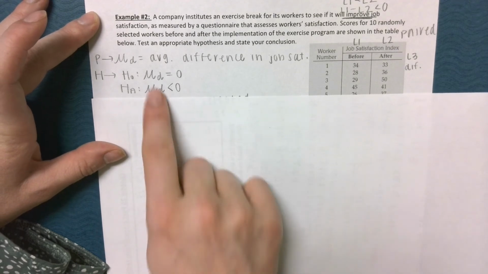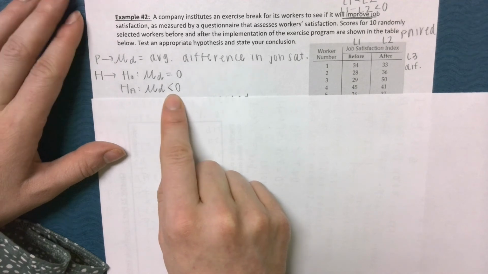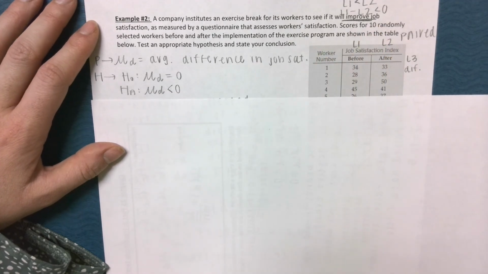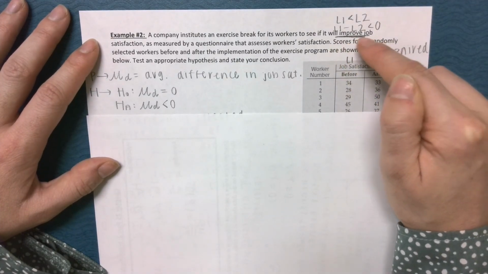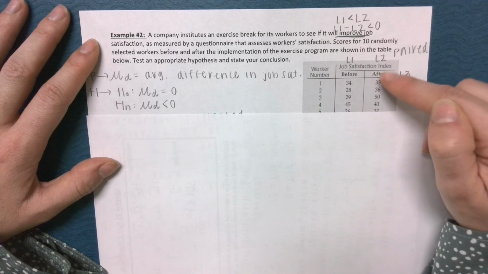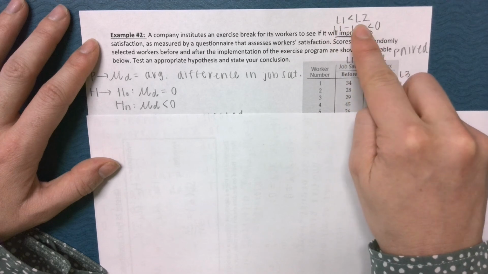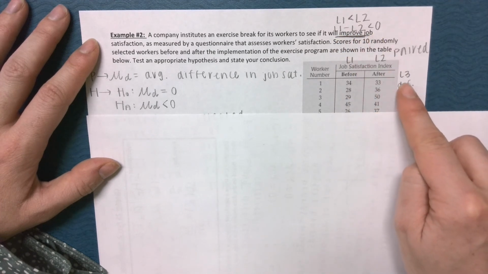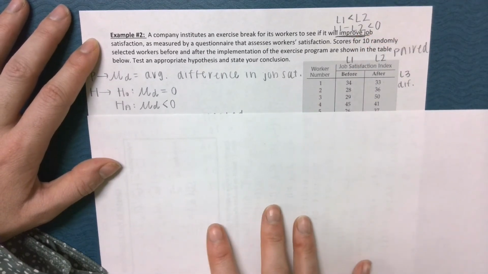Hypothesis-wise, I started off with saying that the average difference is equal to 0. And then this part I think was a little tricky, that the difference is actually less than 0, which is tricky to me because I saw improve. And so at first I was like, oh, greater than. So this was my thought process with that. If I want this workout program to improve job satisfaction, that means that this after, which was in my L2, should be greater than what was in L1. So I started with that. L1 is less than L2. Then if I subtract over, I have the difference there less than 0. And that difference is exactly what I have in L3, so I do need that difference to be less than 0. Kind of a tricky one there.